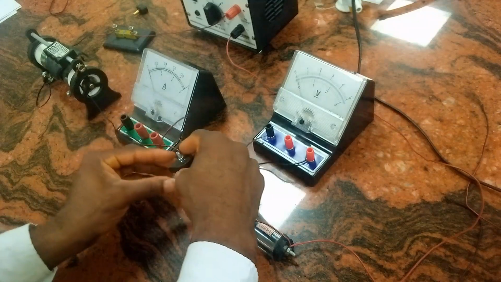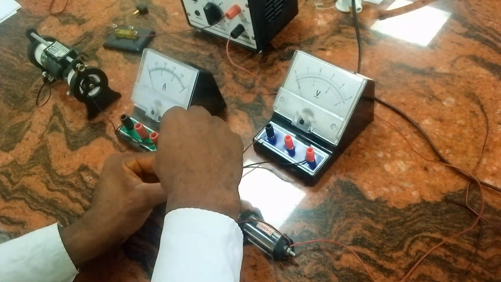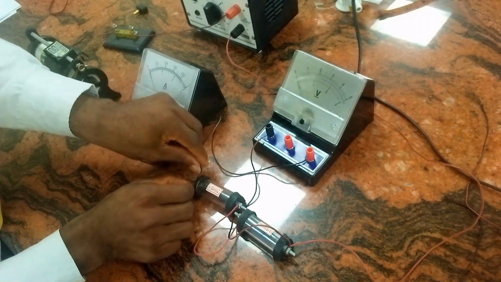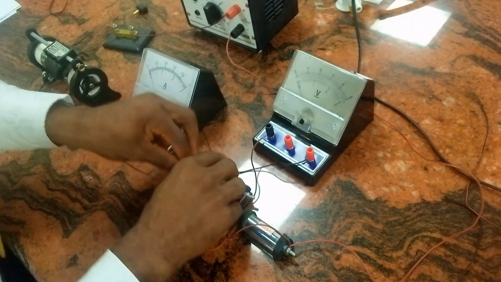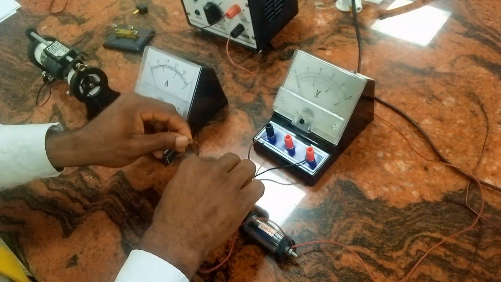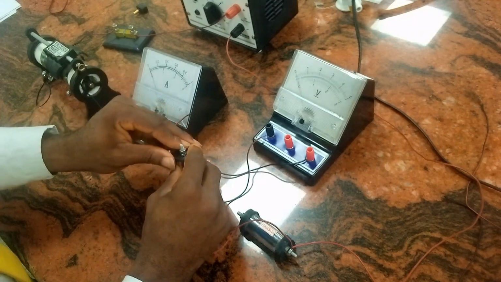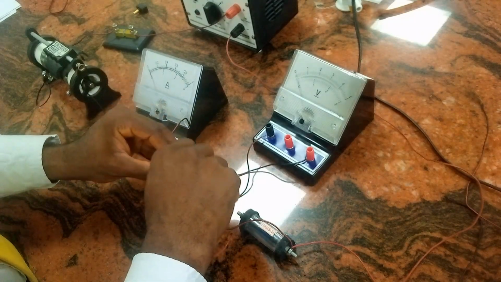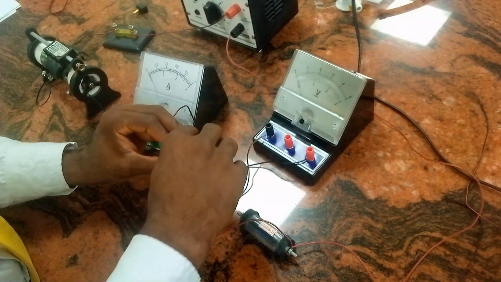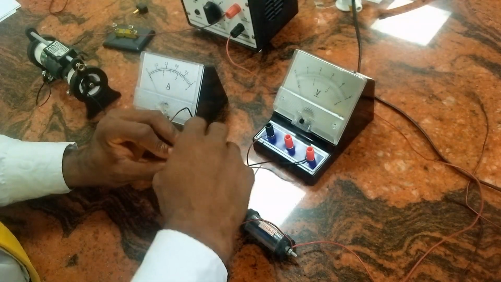The same thing with your ammeter too. If your ammeter is not properly connected, you will see that there's going to be a wrong deflection if the polarities are not actually in the right place. The ammeter will be deflected to the other side. Instead of deflecting towards the right, it will deflect towards the left.